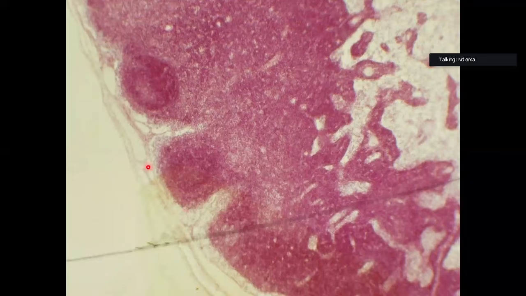So we have capsular sinuses, subcapsular sinuses, trabecular sinuses, and from here it then enters through these areas where most of the filtration takes place, and the lymph eventually enters as medullary sinuses. We have the medulla. Within the medulla, we have medullary sinuses and medullary cords.